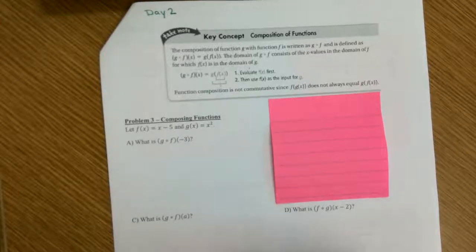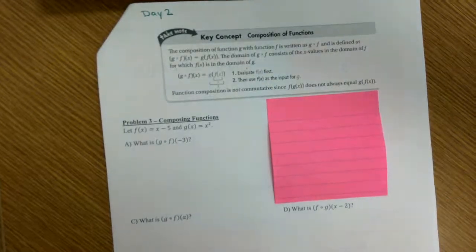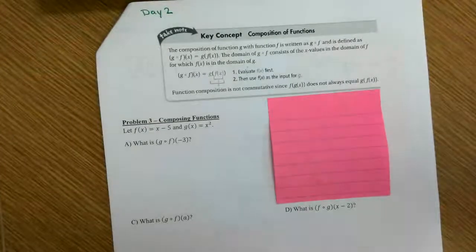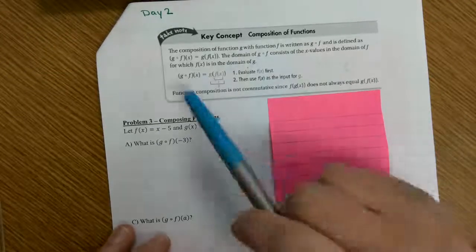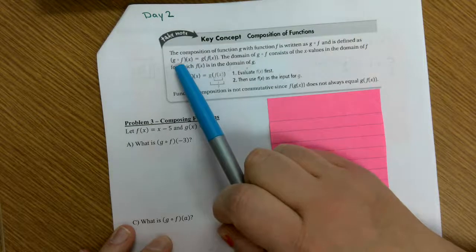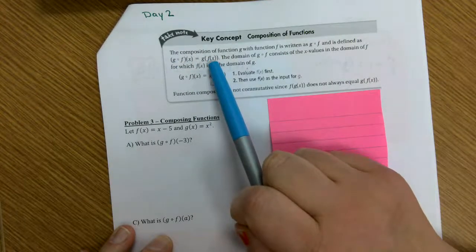Back at it for 6.6 part 2, composition of functions. Now, when I'm talking about composition of functions, this can be confusing. But a lot of times I will say one is inside of the other. So when you have an open circle like this, that means composition. That's saying my function of f goes inside my function of g.